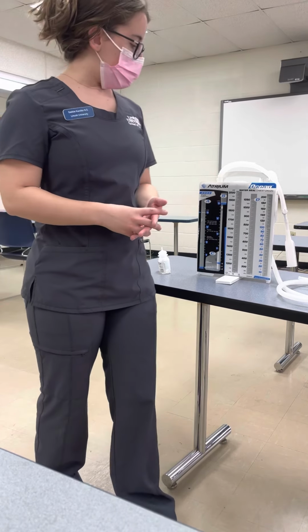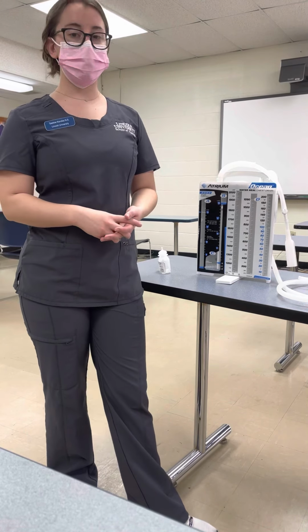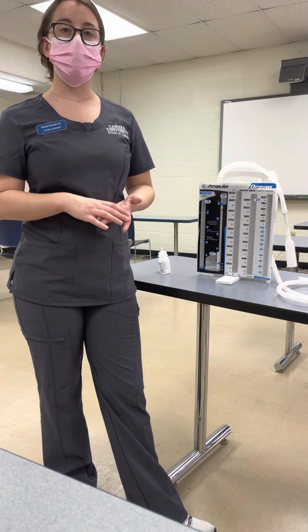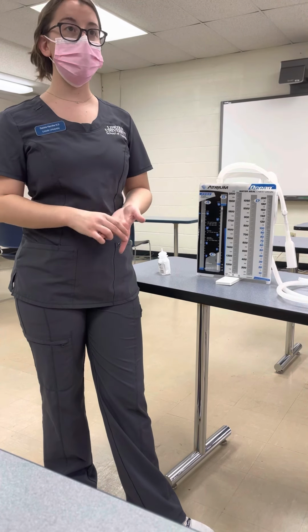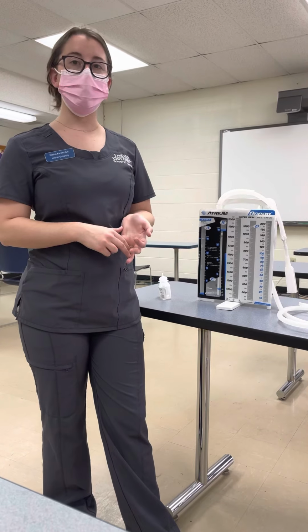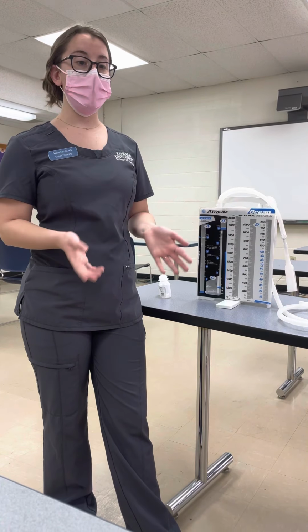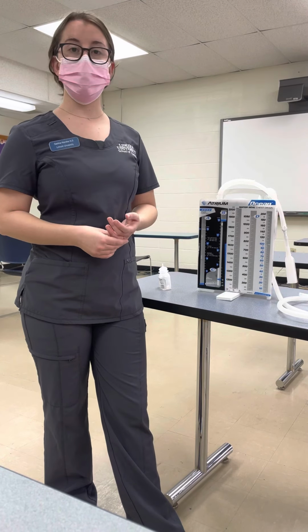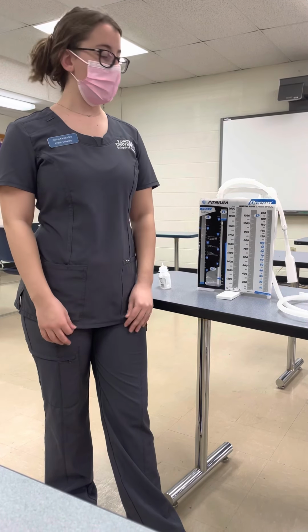So on to assessment. We want to assess our patients frequently. Every shift, every 8 hours, we want to assess their respiratory system, their vital signs, their cognition level. We also want to assess if they have any pain or discomfort. And then we can also assess imaging as needed by the provider.